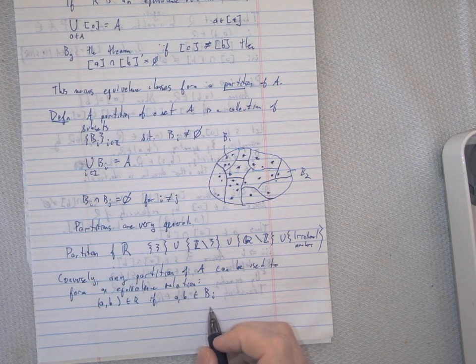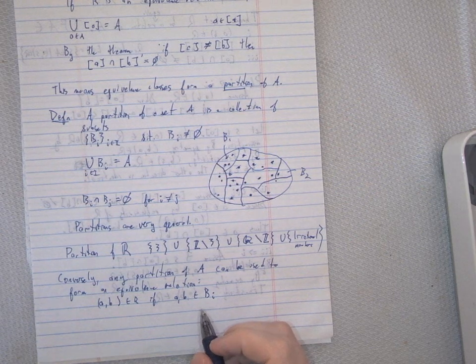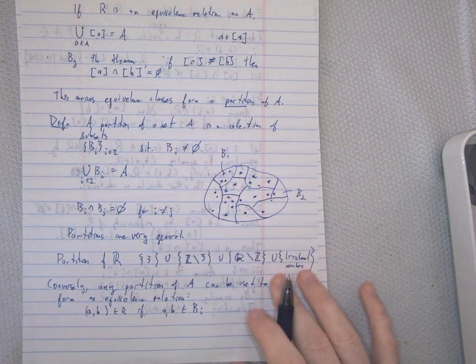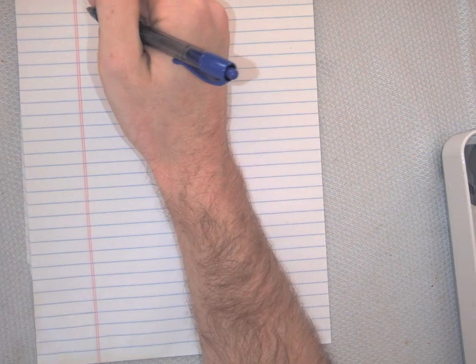Okay, so what we need to check is that this relation, which is well defined, actually is an equivalence relation. So we need to check our three things. So first, let's check reflexivity.